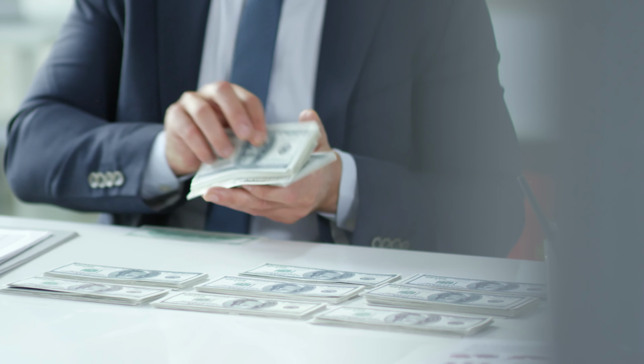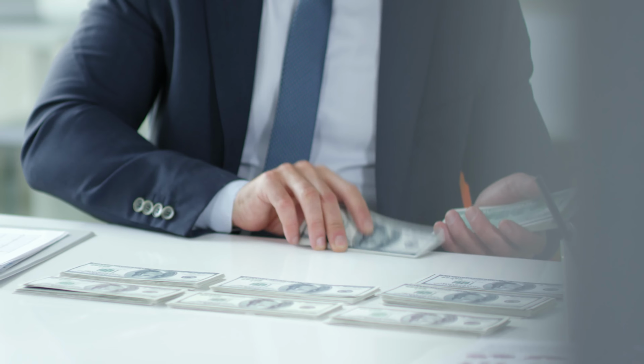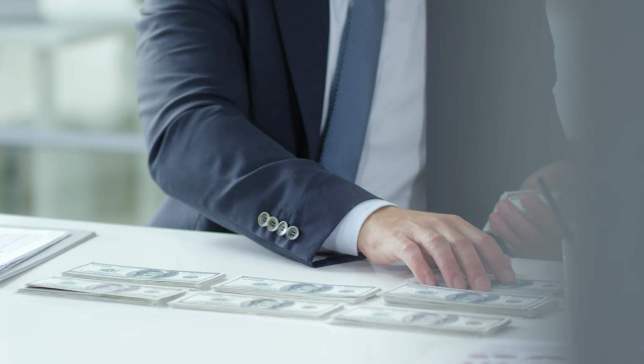And there you have it, a complete business plan in 5 simple steps. Remember, a solid business plan is your roadmap to success.